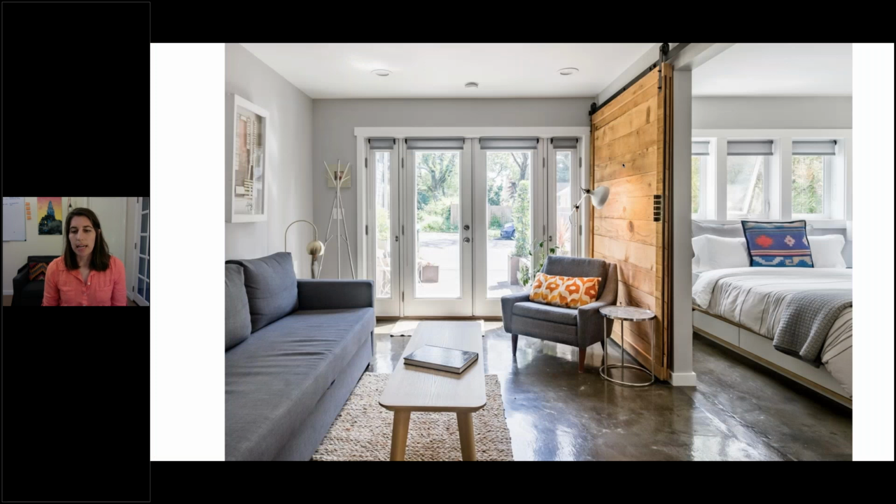So here's the inside, so that you can see that it's not quite a studio space. They've set it up as a very small one-bedroom, but I think they did it in a really wonderful way. I'm going to point out some of the features I really love about this.